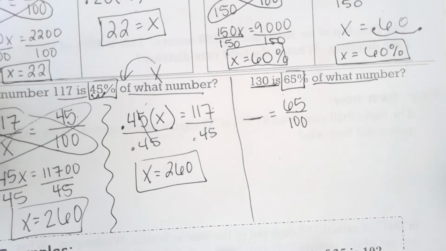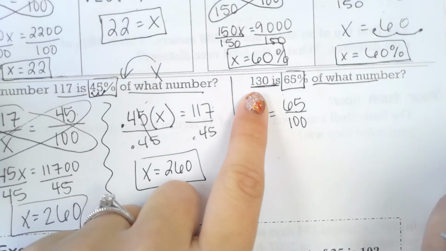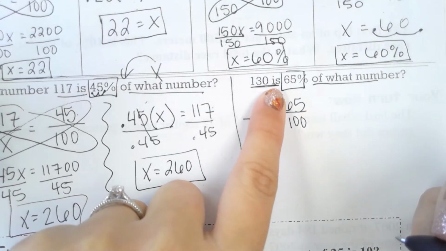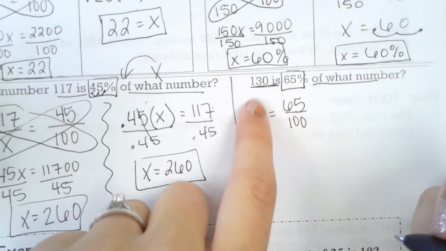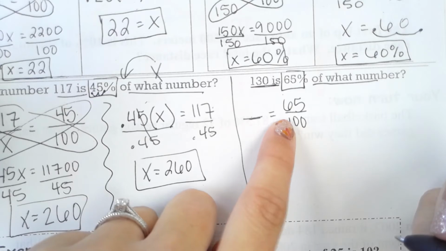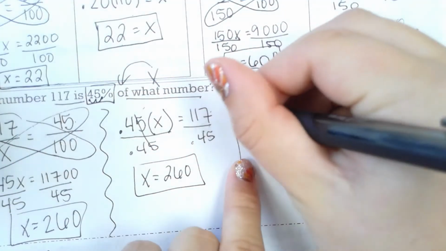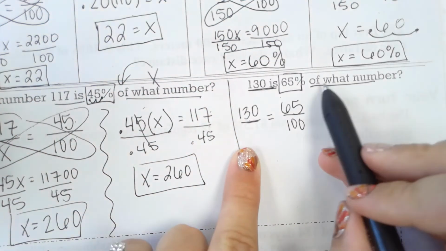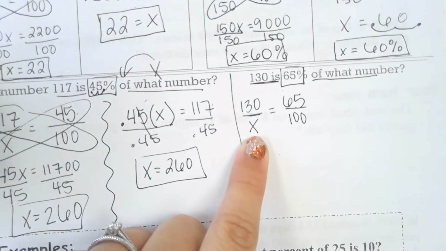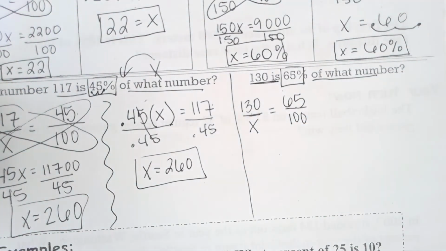So the left side, we have 130 is, so 130 is talking about the part, or the "is." So remember, our formula is is over of equals percent over 100, so the "is" goes in the numerator over here. And then we're trying to figure out "of" what number. So "of" is the denominator, and that's what we're trying to find.